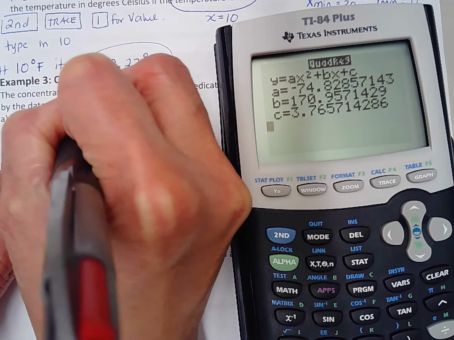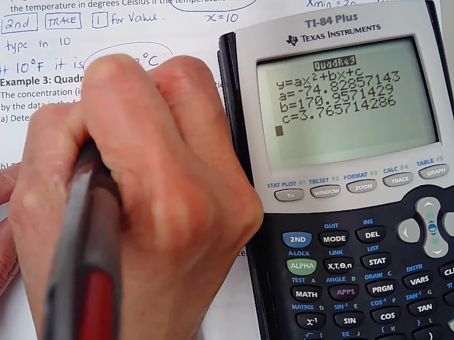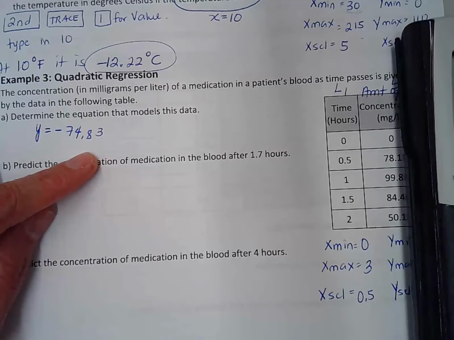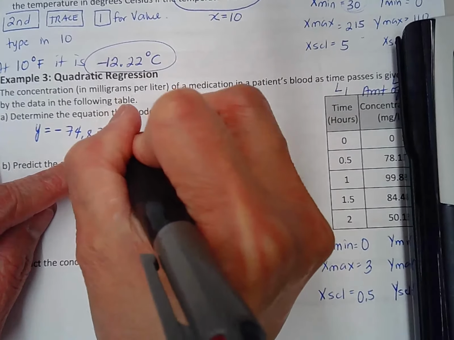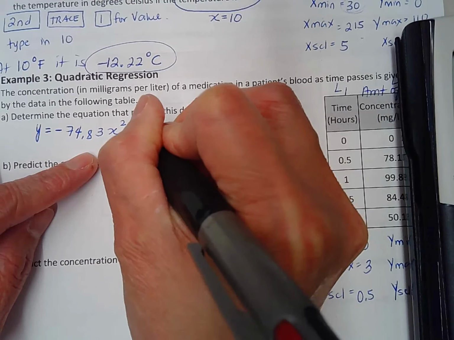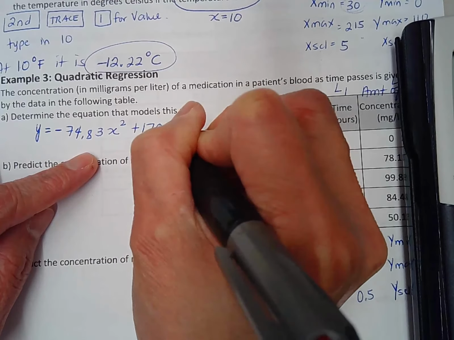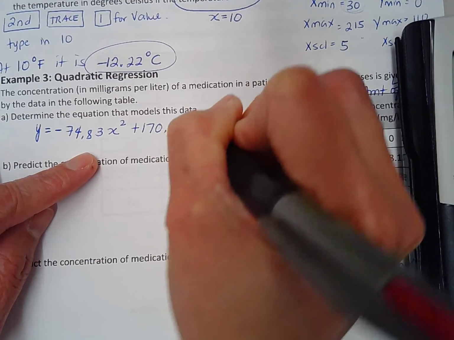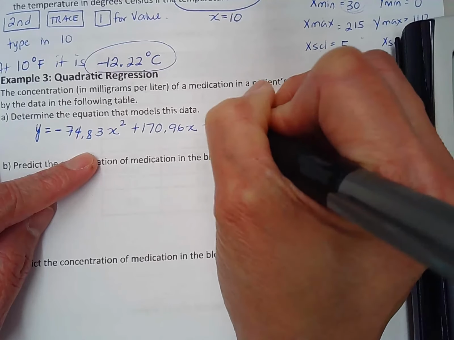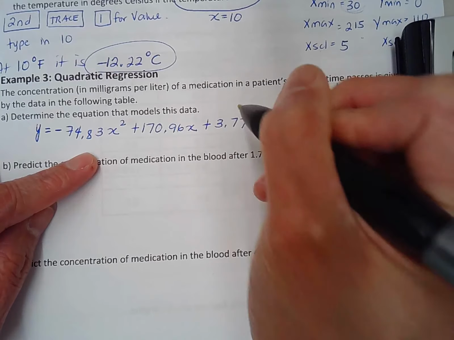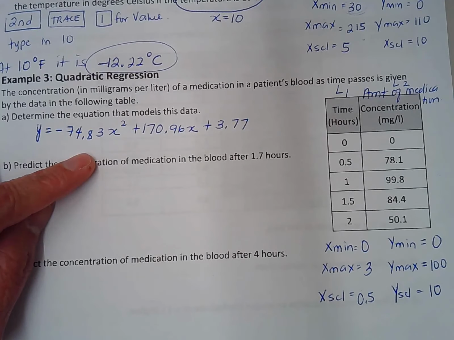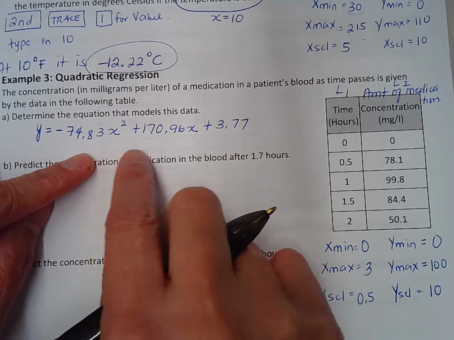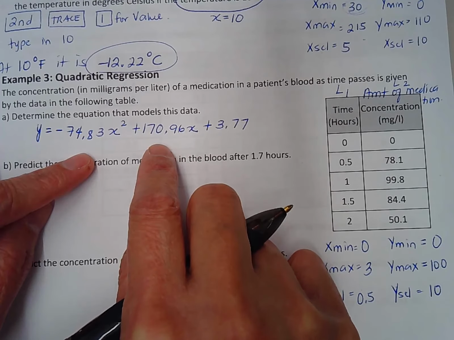Okay, so a is negative 74.83, rounding it off to 2 decimal places, x squared, plus 170.96x plus 3.77. Doesn't matter. Okay. Is everybody okay here?